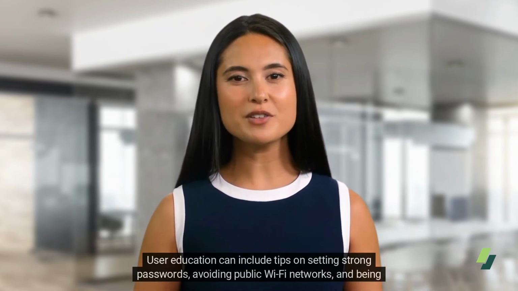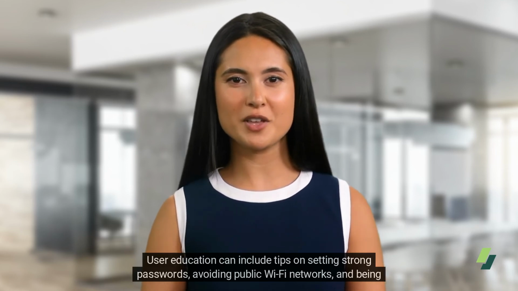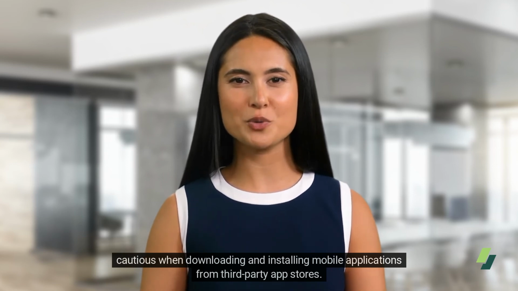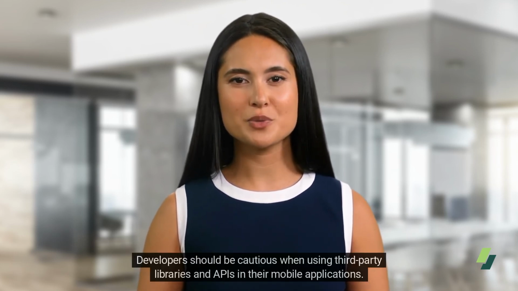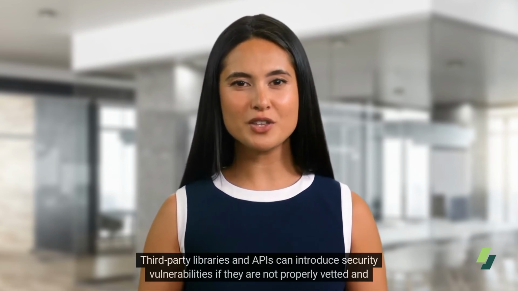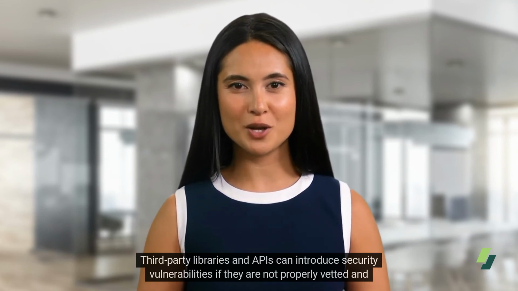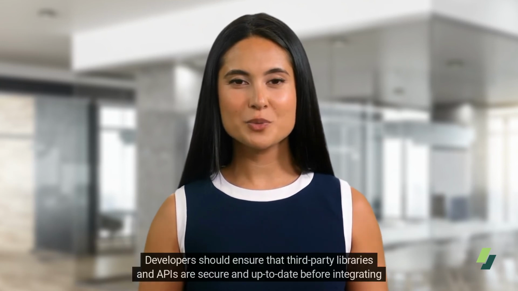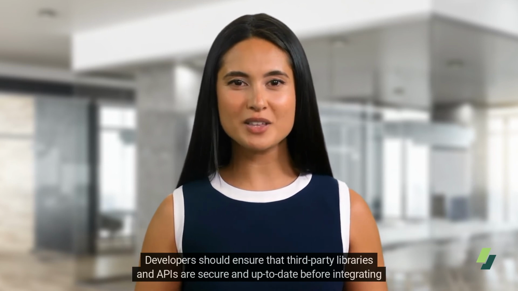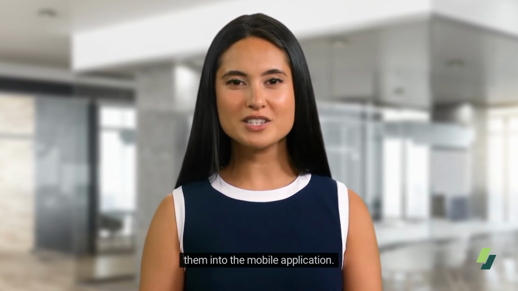User education can include tips on setting strong passwords, avoiding public Wi-Fi networks, and being cautious when downloading and installing mobile applications from third-party app stores. Third-party libraries and API. Developers should be cautious when using third-party libraries and API in their mobile applications. Third-party libraries and API can introduce security vulnerabilities if they are not properly vetted and tested. Developers should ensure that third-party libraries and API are secure and up-to-date before integrating them into the mobile application.